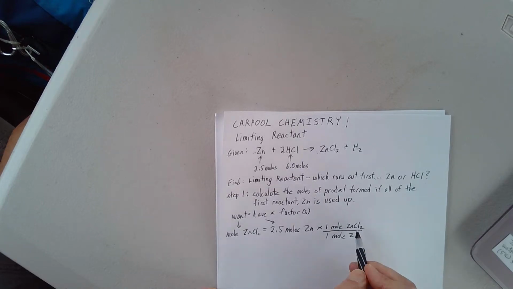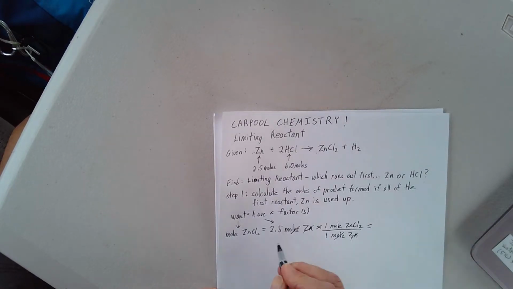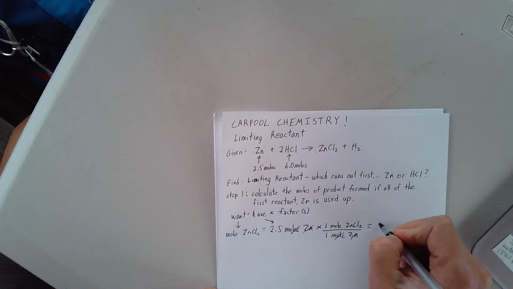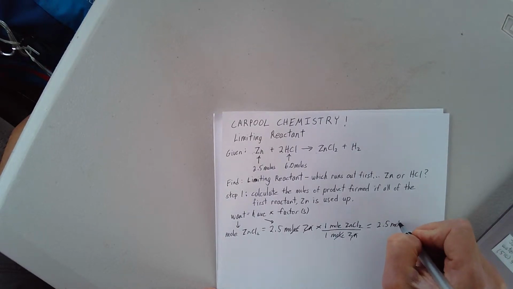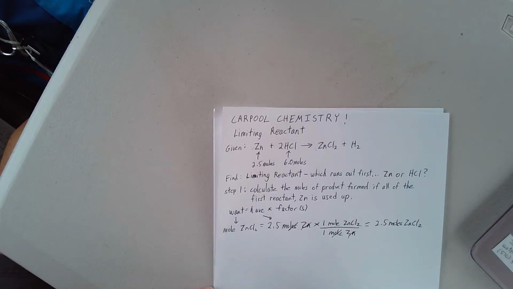Notice how we wrote the zinc chloride on the top and the moles of zinc on the bottom, so the moles of zinc cancels out, leaving us with moles of zinc chloride. Doing a simple calculation gives us 2.5 moles of zinc chloride formed.